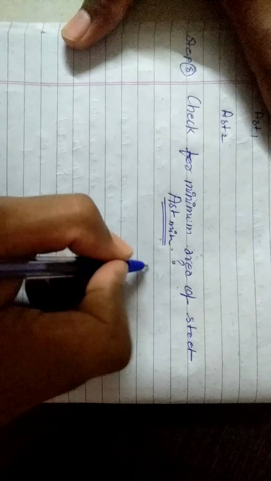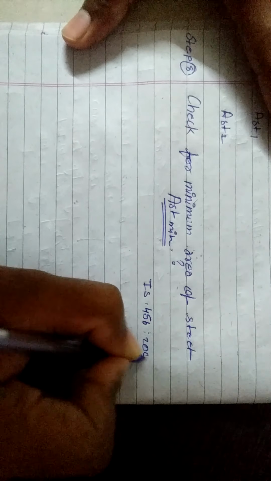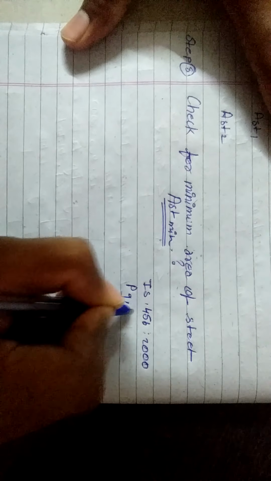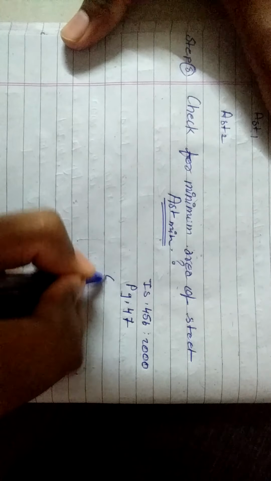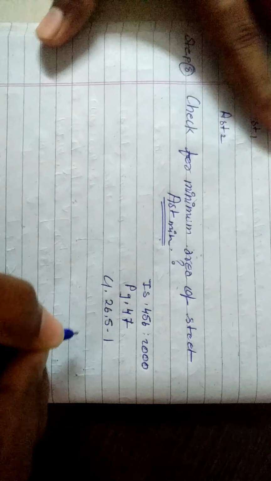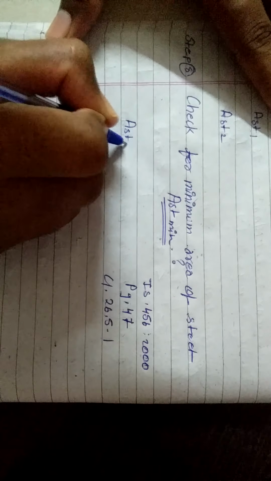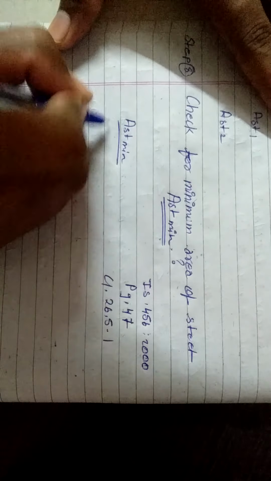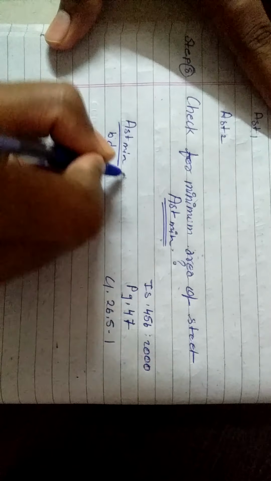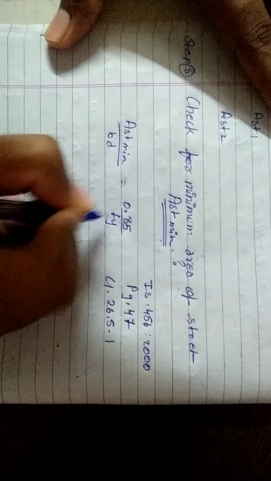Now for that open your IS code 456 2000, in that page number 47 clause number 26.5.1. Okay, in the IS code it is given like this: AST minimum divided by B into D is equal to 0.85 divided by Fy.